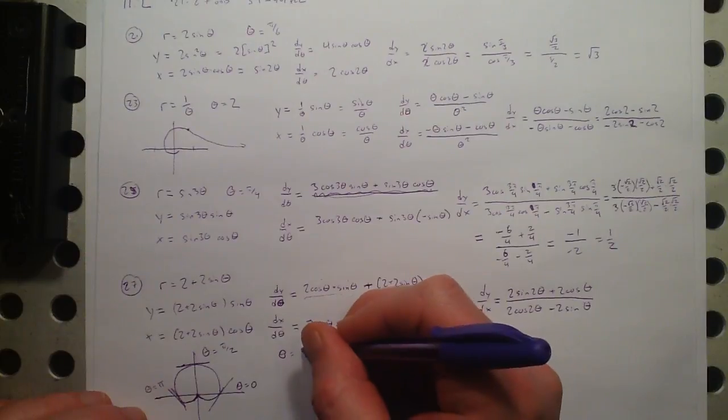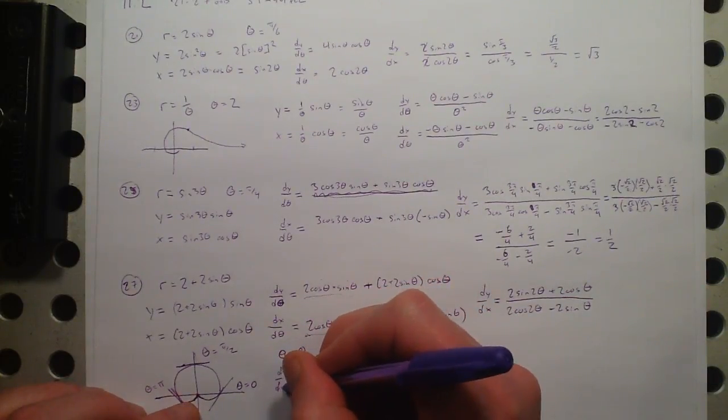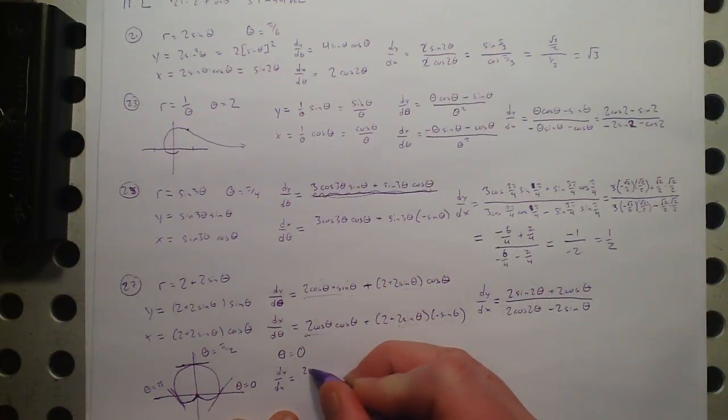So at theta equals 0, dy/dx is equal to 2 sine of 0. Sorry, that's not a theta, it's a 0.